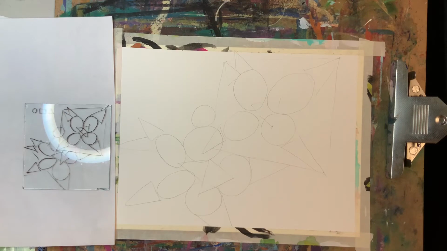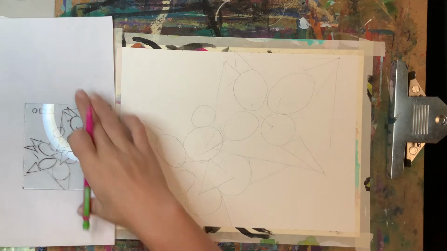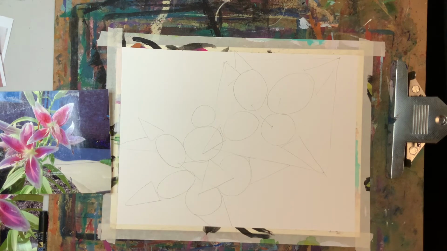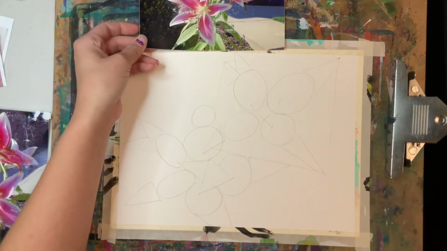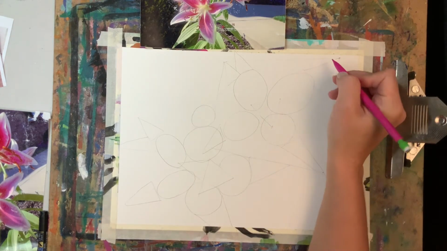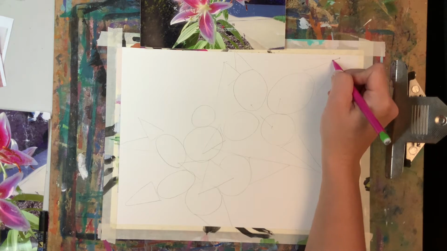See how quick and easy that was? Just drawing in those shapes. So now I'm gonna look at my picture here and I'm gonna start filling in, using these shapes as a guide, I'm gonna start filling in the picture.